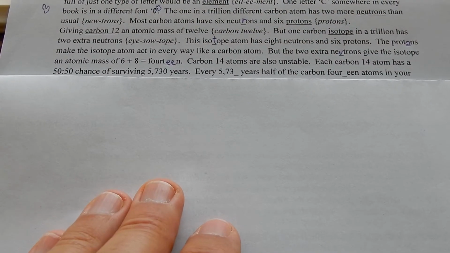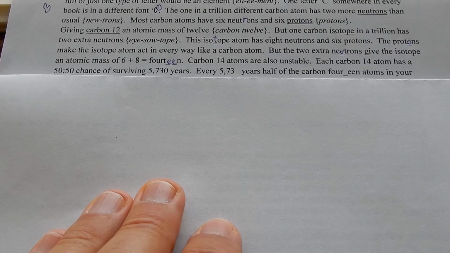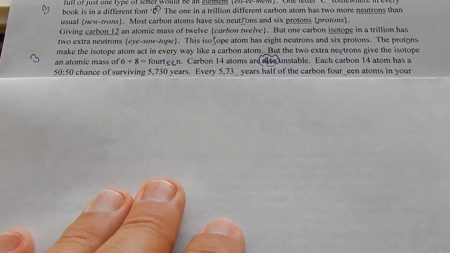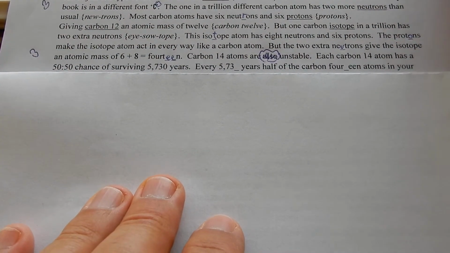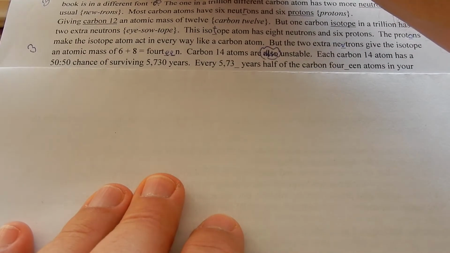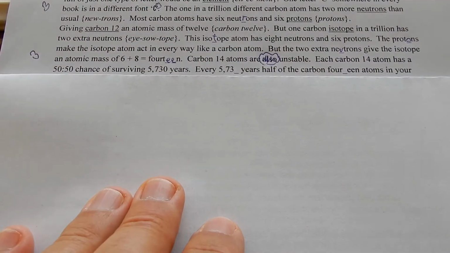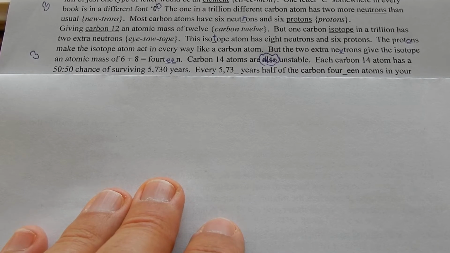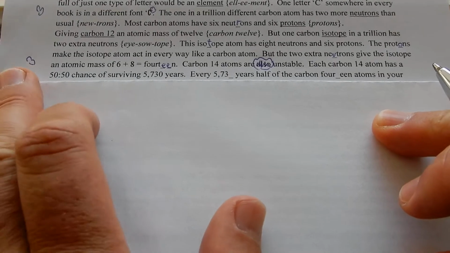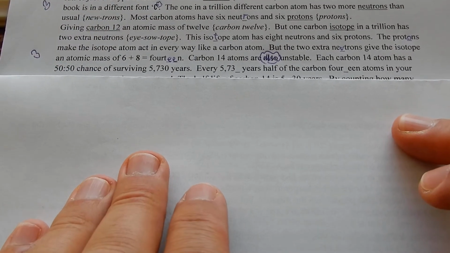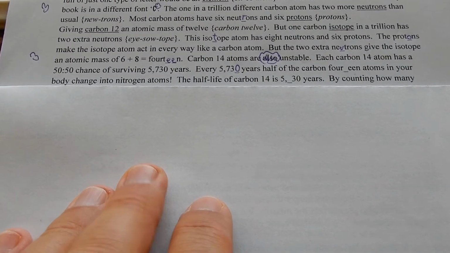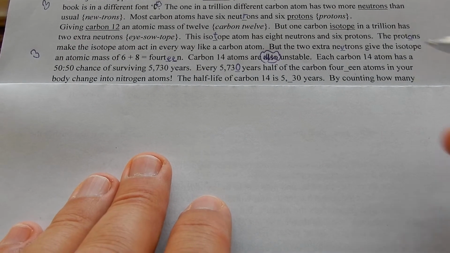Carbon 14 atoms are unstable. Each carbon 14 atom has a 50-50 chance of surviving 5,730 years. Every 5,730 years, half of the carbon 14 atoms in your body change into nitrogen atoms.